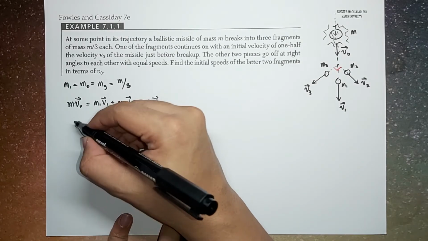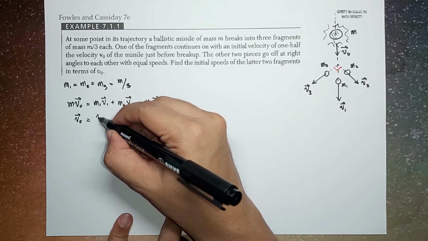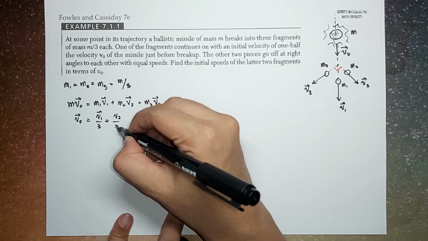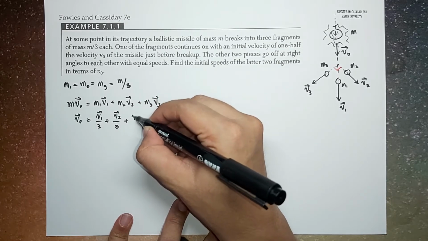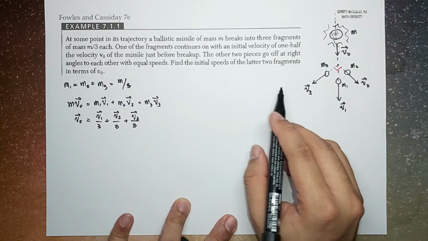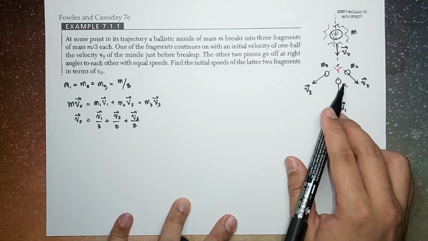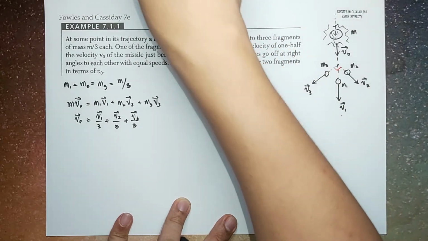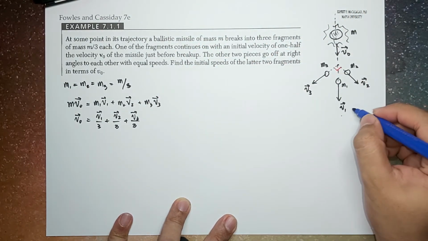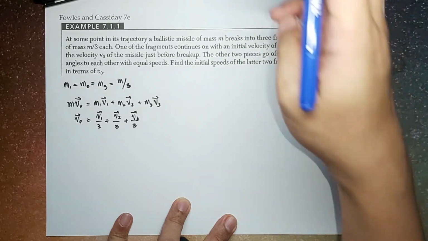So therefore this equation becomes v0 equals v1 over 3 plus v2 over 3 plus v3 over 3. Since the velocity of this particle v1 is 1/2 of the original velocity v0, so this is v0 over 2.